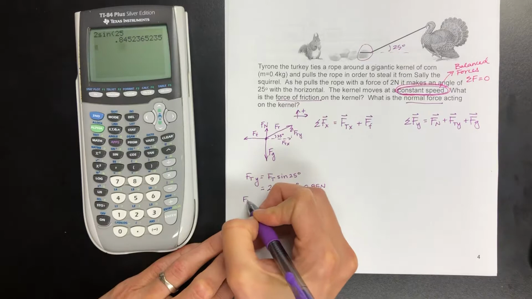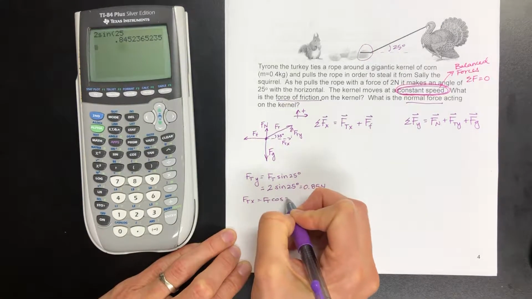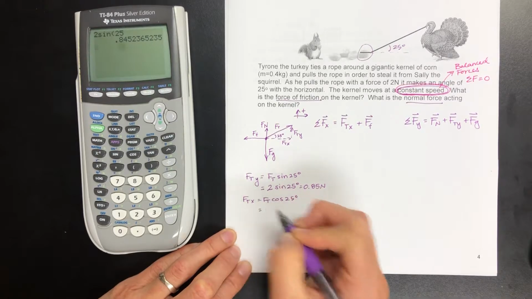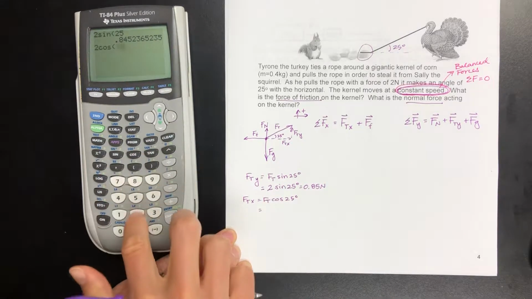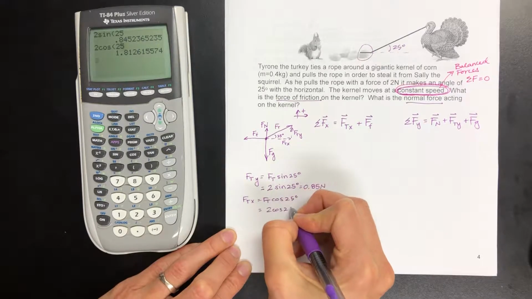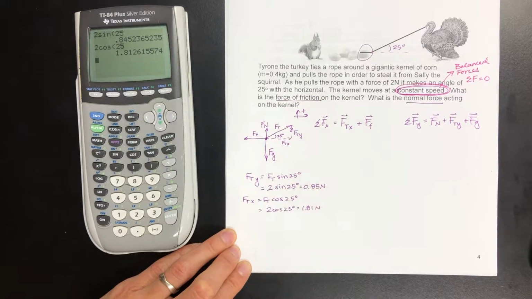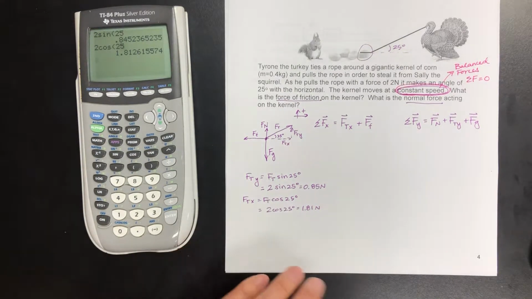And then my FTX is equal to force of tension times the cosine of 25, so that is 2 times the cosine of 25, which is 1.81 newtons. All right, so now I believe I'm ready to start plugging in numbers.